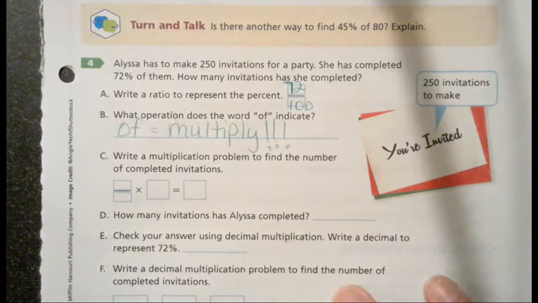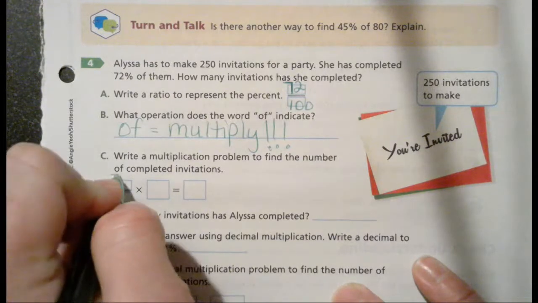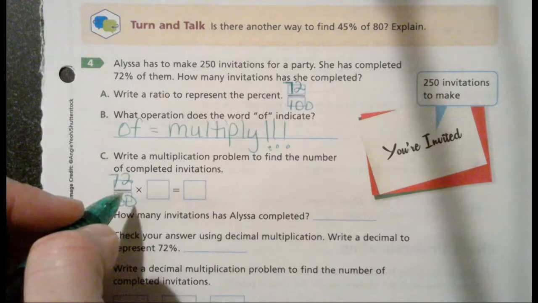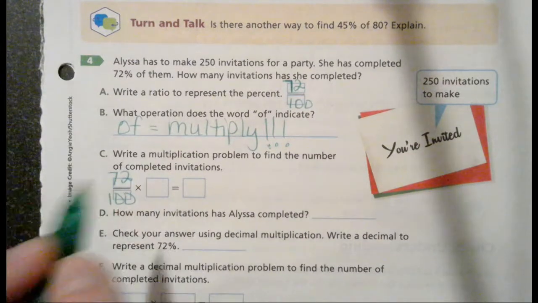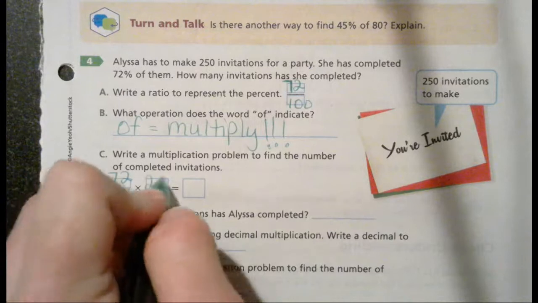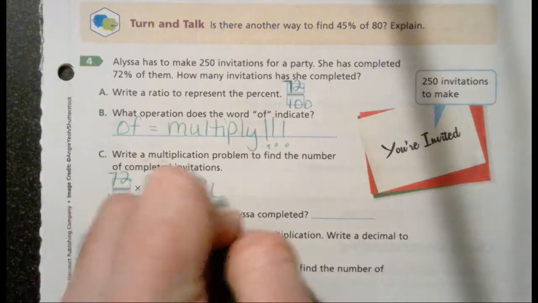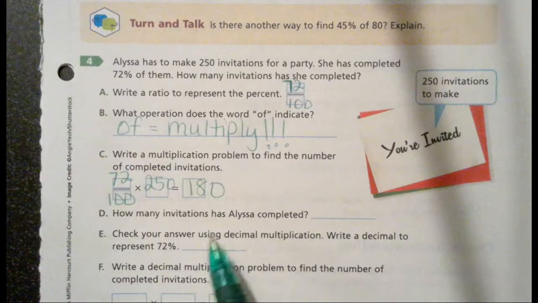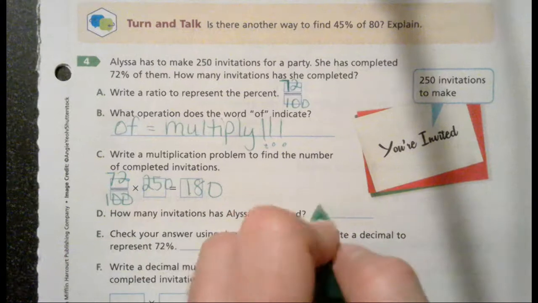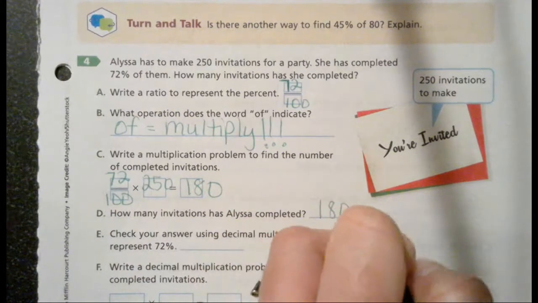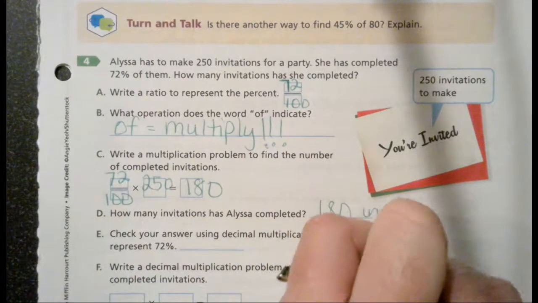So, write a multiplication problem to find the number of completed invitations. So if we have 72 over 100 and we multiply it by 250, we wind up with 180. So how many invitations has Alyssa completed? She has completed 180 invitations. Whoops, let's spell that correctly.